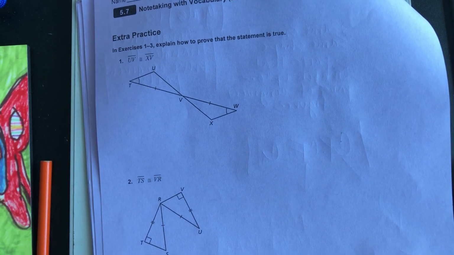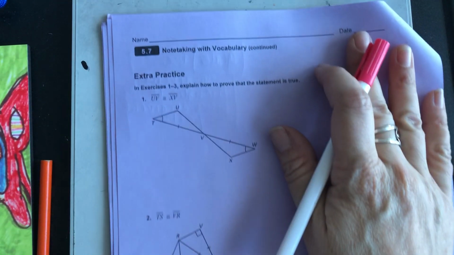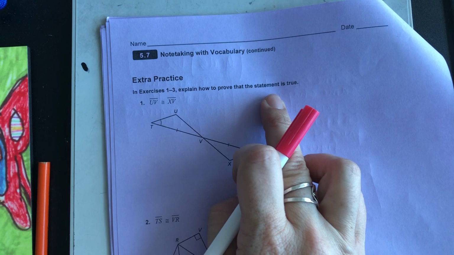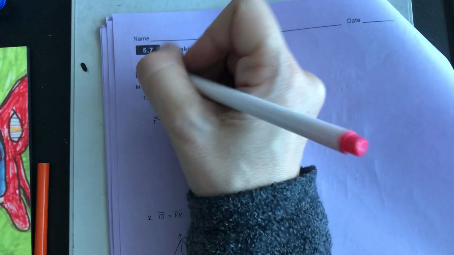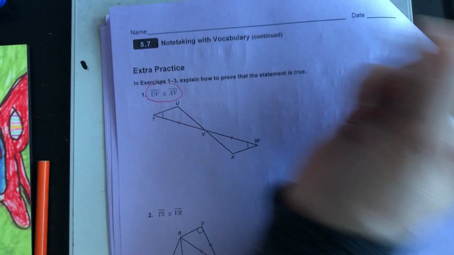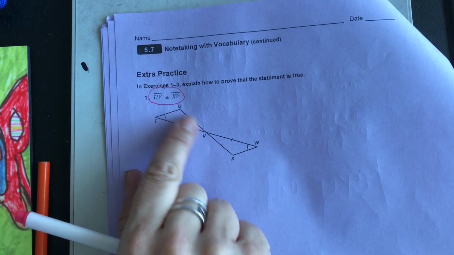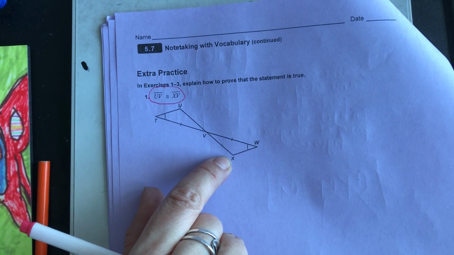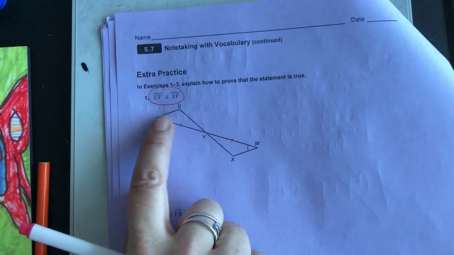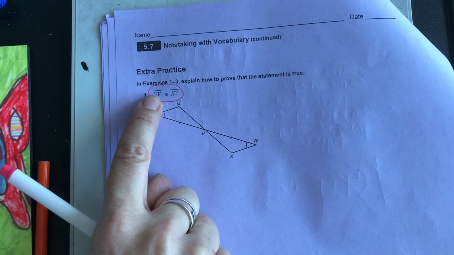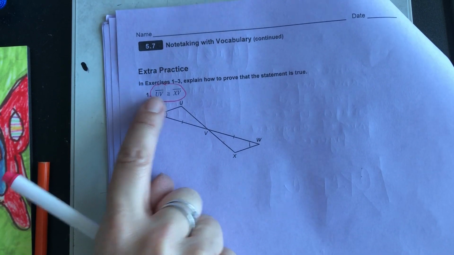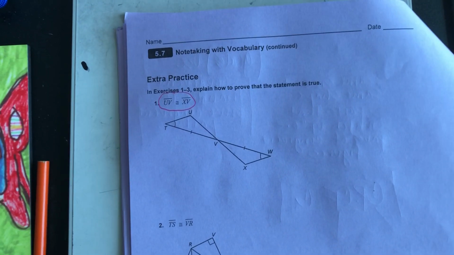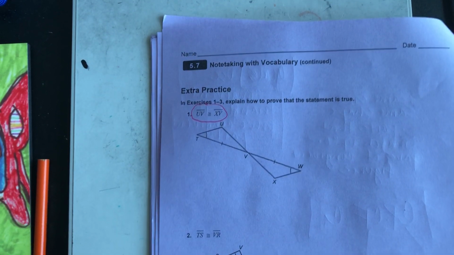Now, when we go over to these proofs, based on what I was just telling you, it explains how to prove that the statement is true. So they just want us to get at this pair of sides is congruent. As soon as I look at it, like UV and VX, you notice those two are not marked congruent. But they want us to try to prove that they are. So if we can say that these two triangles are congruent, then we can come back and talk about those.